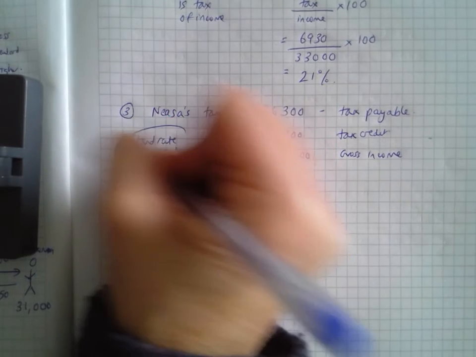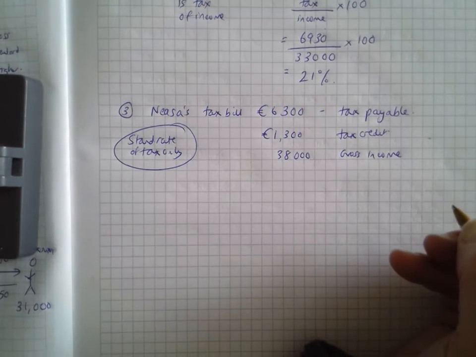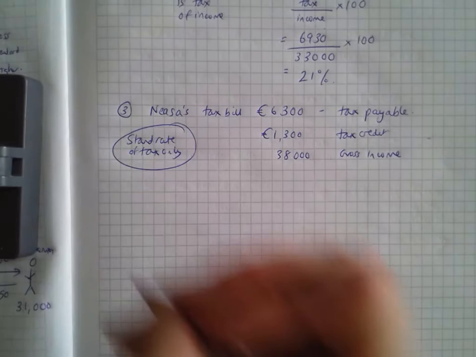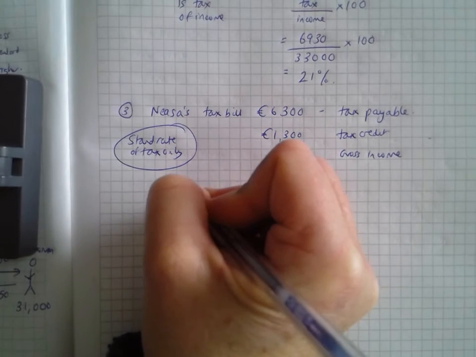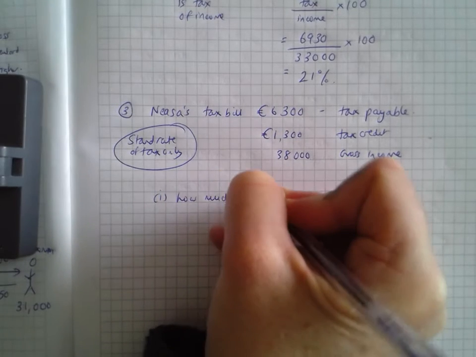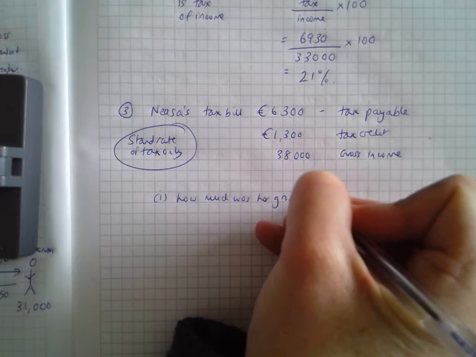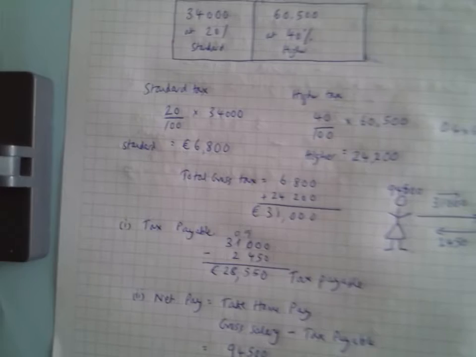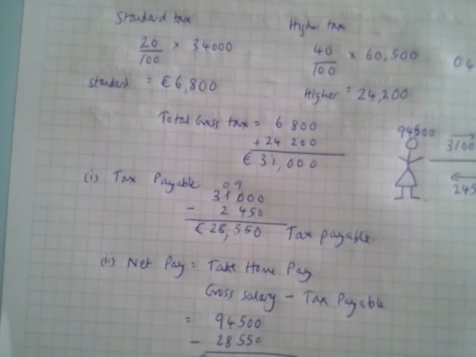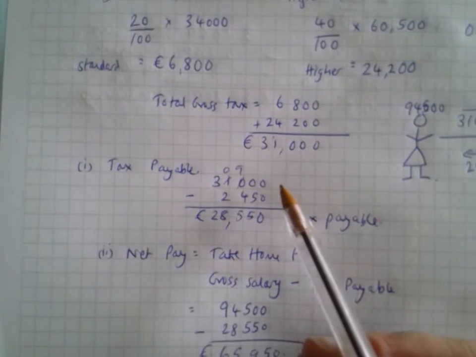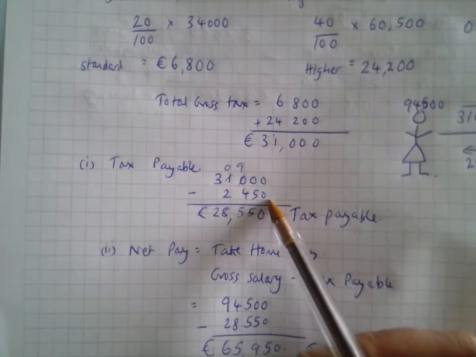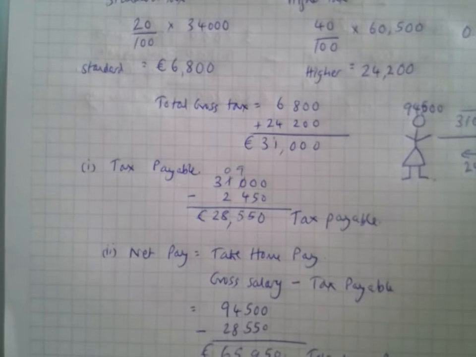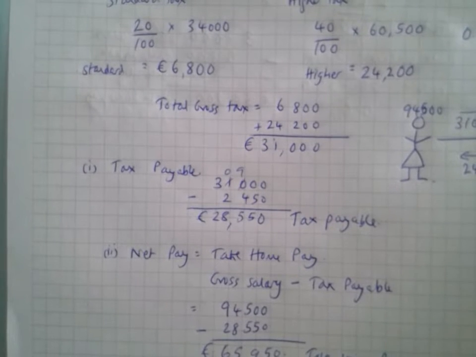Okay? How much was her gross tax? It might help to go back here to see that her tax payable, if you remember, was her gross tax minus her tax credit. So let's write that up here. Tax payable equals gross tax minus tax credit.